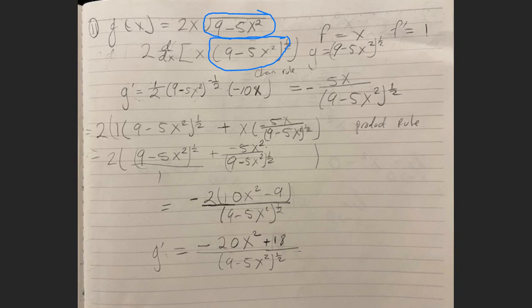So on the side I let f equal x, whose derivative is equal to 1. Keep it the same way it was here, and then we find g prime. But in order to find g prime, we have to use the chain rule. I wrote it here. And this is 1.5 minus 1, so that's why it's negative 1.5.